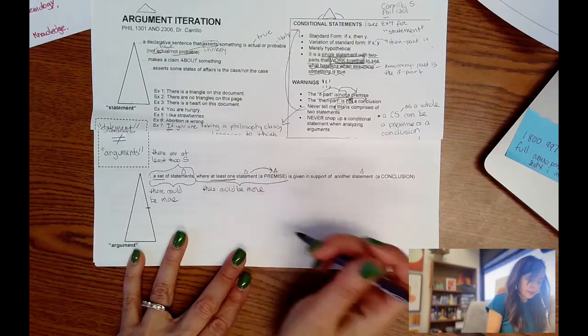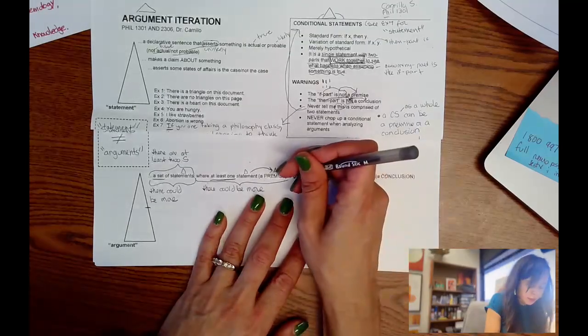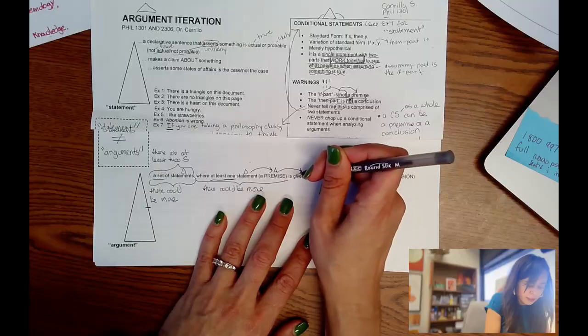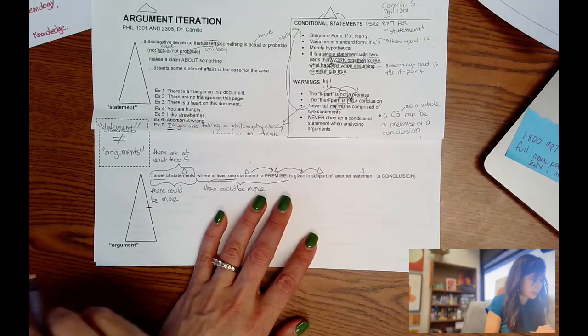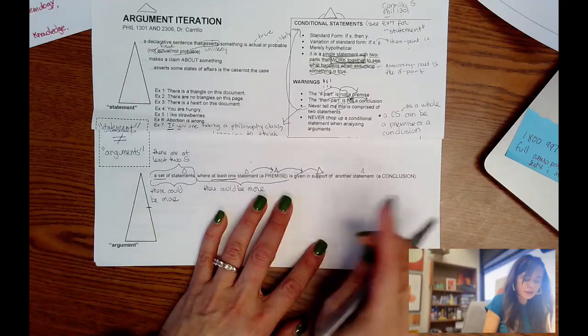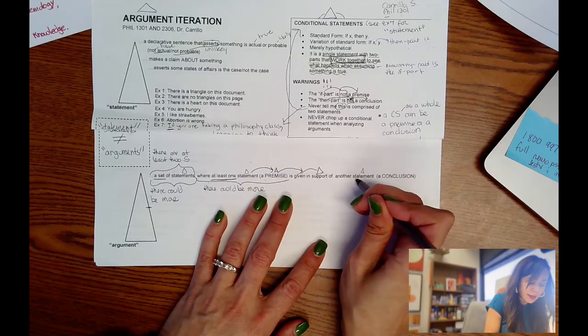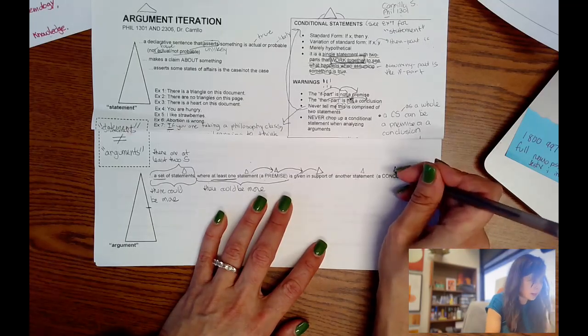All right. So then, what is the job of the premise? It is to give something. What is it giving? Support. Okay, so that is the job of the premise, is to give support, or it's given in support of what? Another statement called the conclusion.